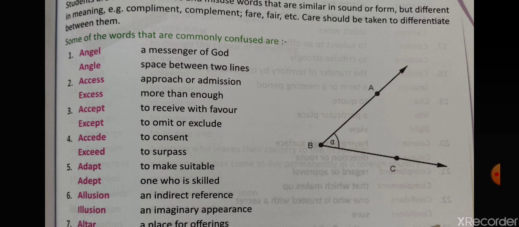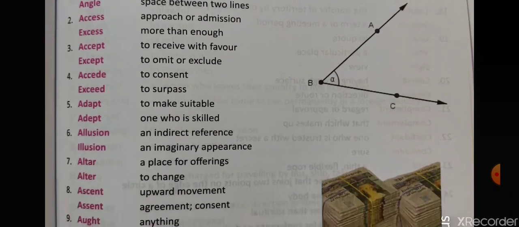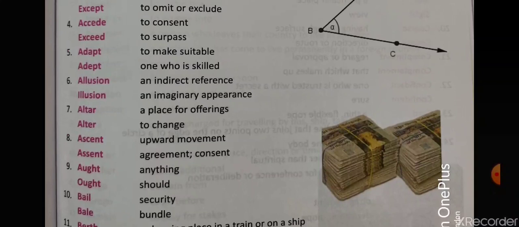For example, second one, first word is access and another word is also access. Pronunciation is the same but the meaning is totally different. Third is accept and accept. Pronunciation is kind of the same but the meaning is totally different and spelling is also different. Similarly, these are the words which have totally different meanings but have the same spelling or similar words.